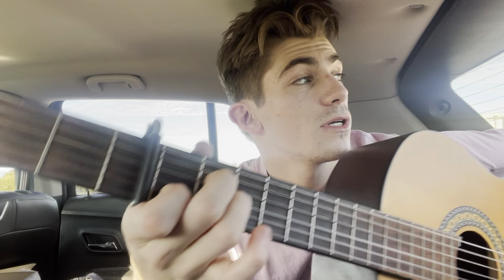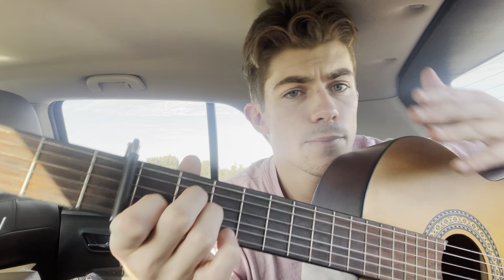Some chords are easy to get between, so for instance E and A minor, because two of the fingers are the exact same, you just move them down one. But between other chords, it might be a lot more difficult. For instance, from G to D minor. That's going to be a lot more difficult.